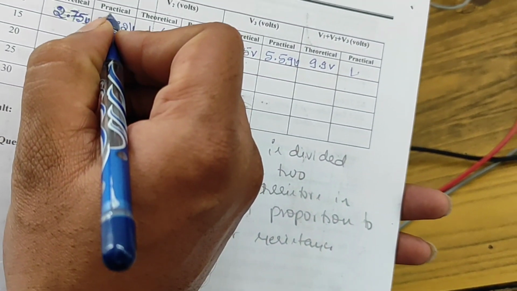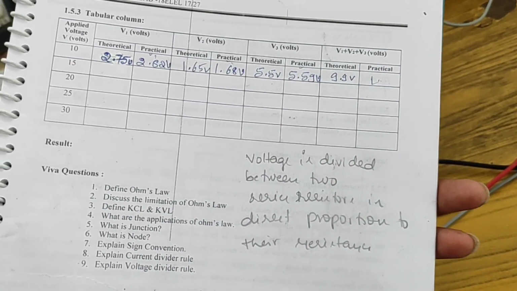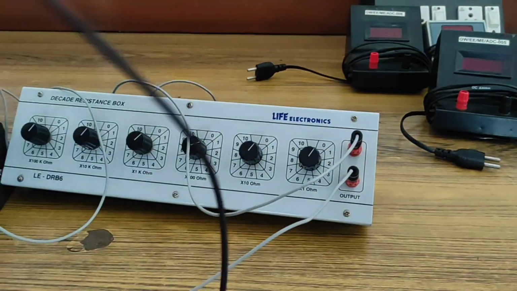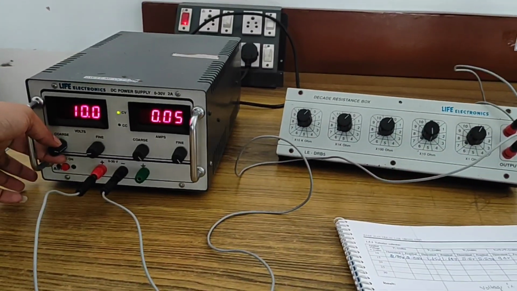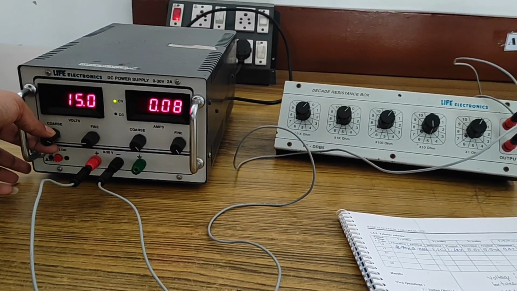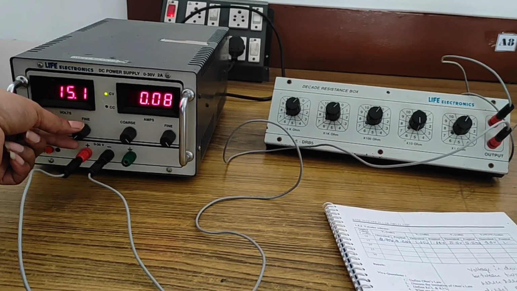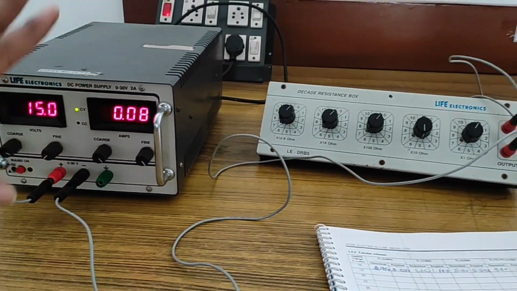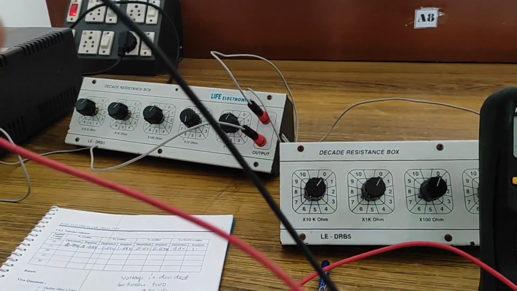You just add the practical voltages V1, V2 and V3. You can write it here, the total voltage. Similarly, now I'll increase the voltage from 10 to 15 volts. Now it is exactly 15 volts. If you want, you can note down the current here, but it's not required for Kirchhoff's voltage law, because we are mainly interested in the voltage drop across the element.